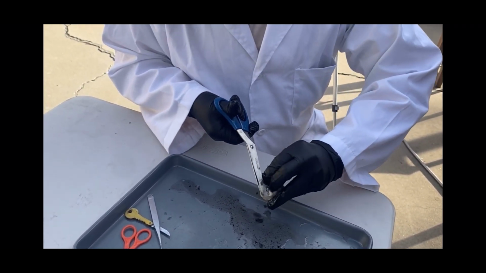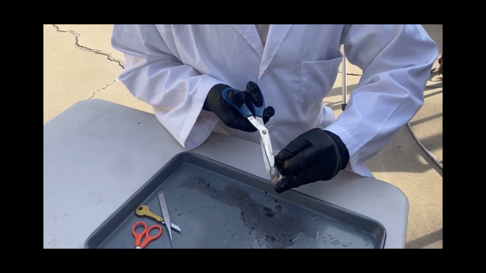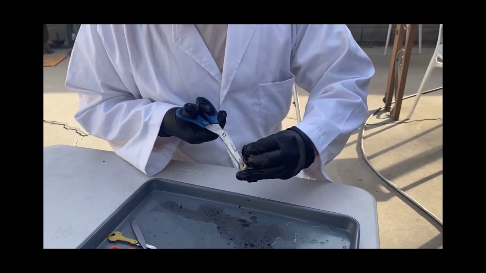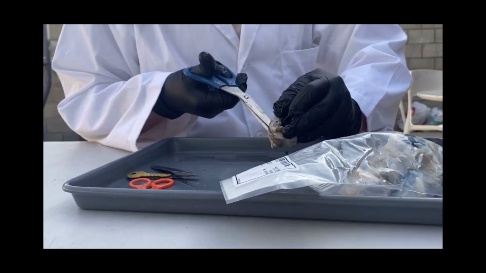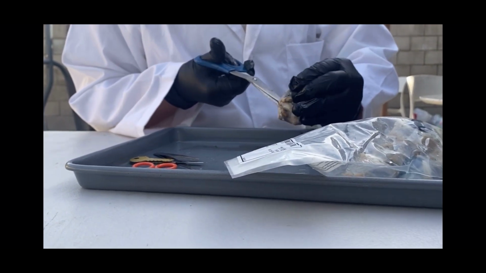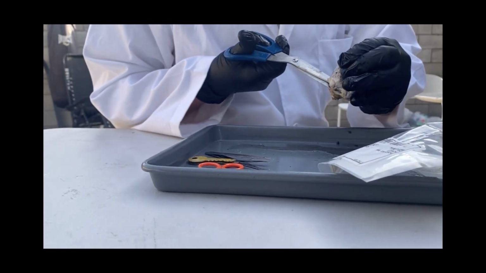As I continue to open up the eye, we're going to be splitting the eye into two parts, and you're going to be able to see some of the interior structures of the eye.